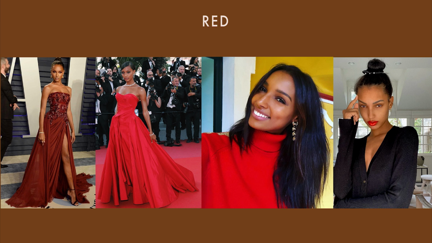As always, let's start with red. She looks great in a lot of different reds. When you wear a color that isn't the best for you, it should be further away from your face.